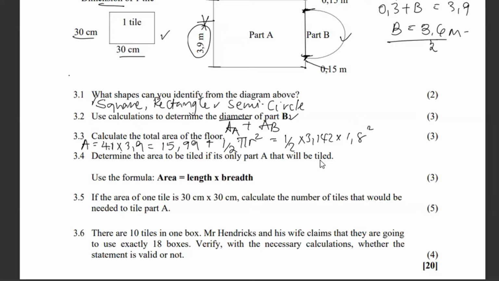So the total area here is in meters what?